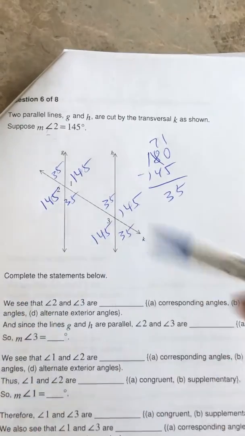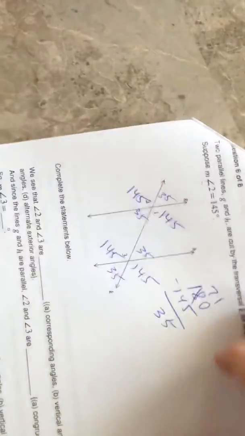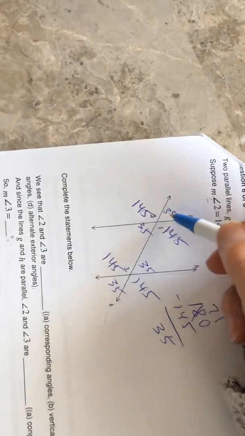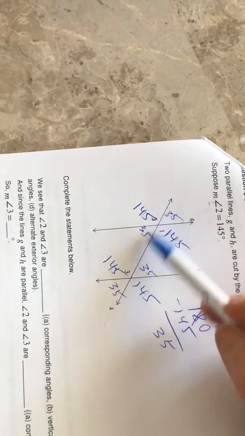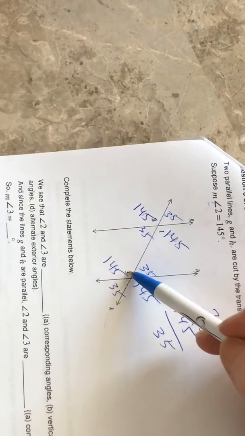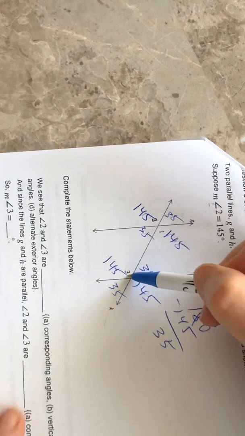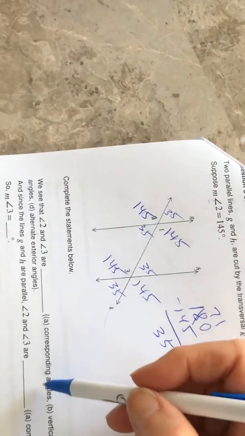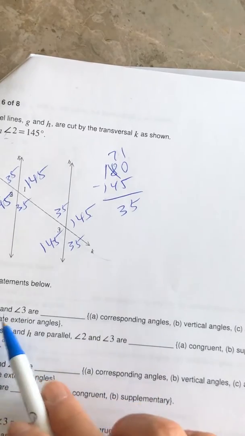Now, we see that 2 and 3. So look at 2 and look at 3. I'm going to turn it for this one. Okay, we see that angles 2, I can't read my writing. There's the 2 and there's a 3. Do you see that they're in the same spot in both lines? And our choices are corresponding, vertical, alternate interior, alternate exterior.